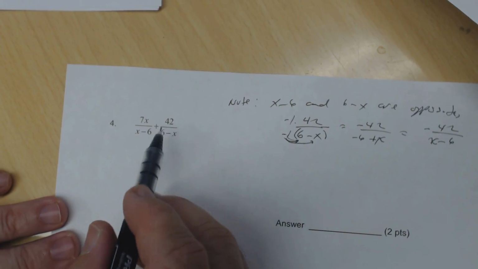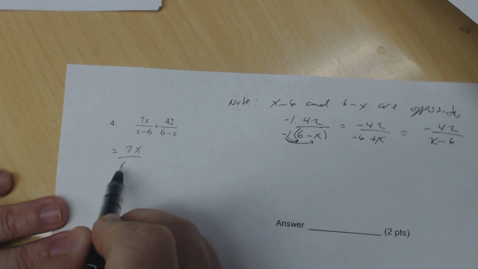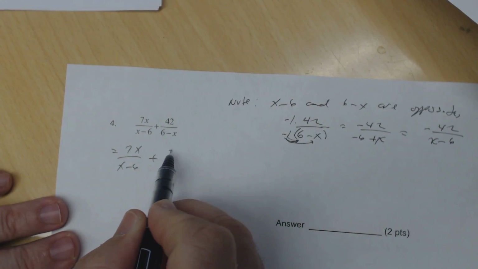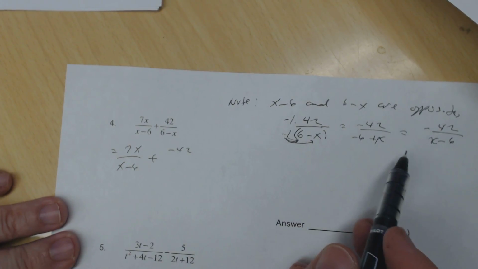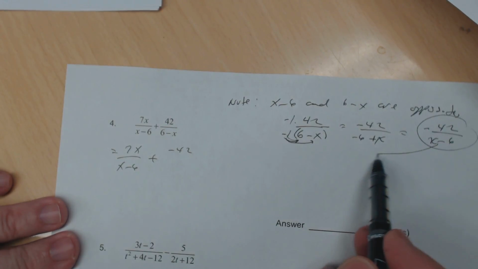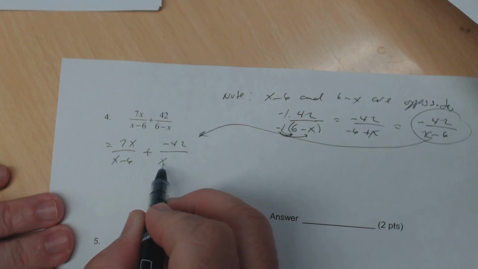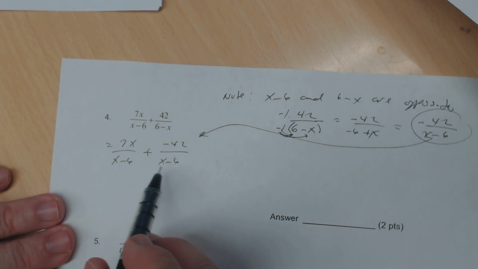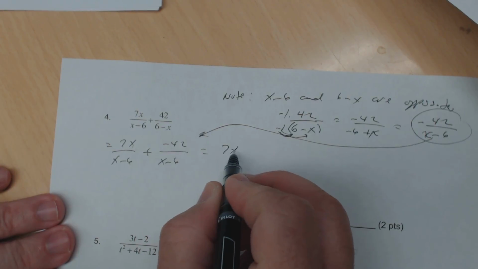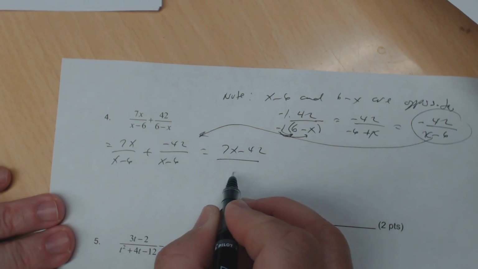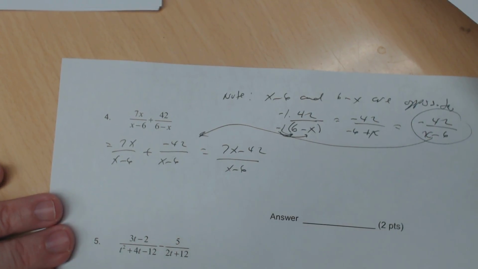So now I'm going to rewrite this as 7x divided by x minus 6 plus a -42 divided by x minus 6. Remember, this right here is this. So I'm just rewriting. And now the denominators are the same, so I just add their numerators. So I'm going to get 7x minus 42 divided by x minus 6.